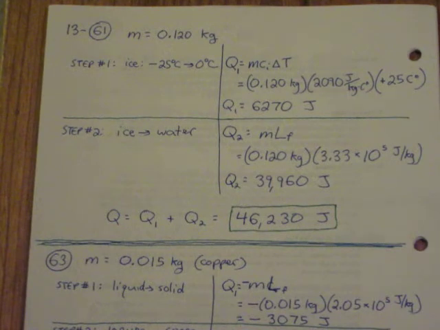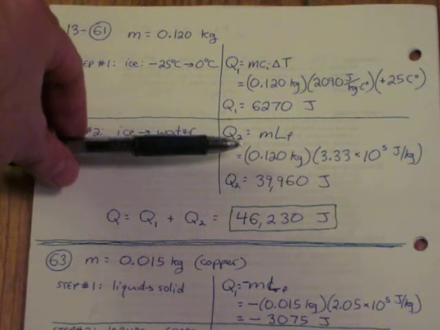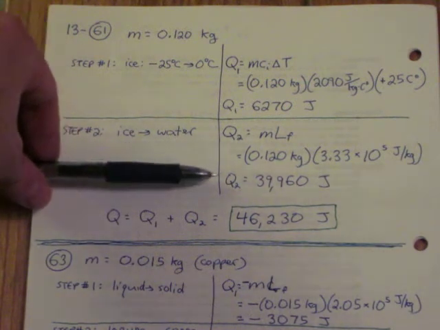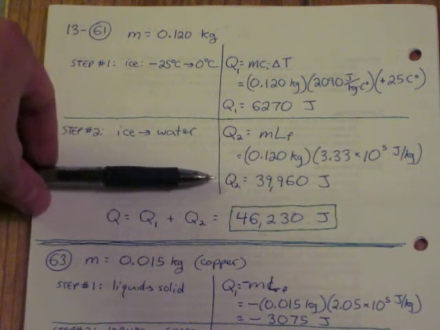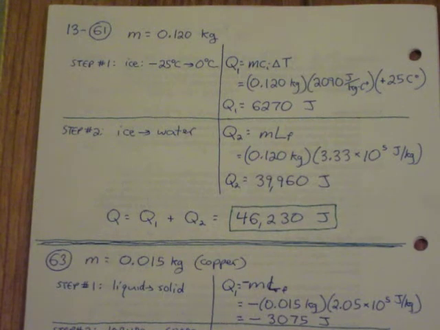For step 2, it's a phase change. So since it's going between solid and liquid, we use the heat of fusion, L sub F. So we take the mass times the heat of fusion, 3.33 times 10 to the 5th joules per kilogram. And we get the heat for step 2, 39,960 joules. When we add those up, the heat from step 1 plus the heat from step 2, we get 46,230 joules.